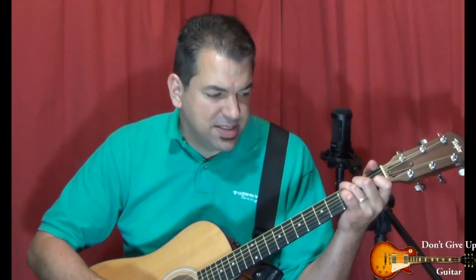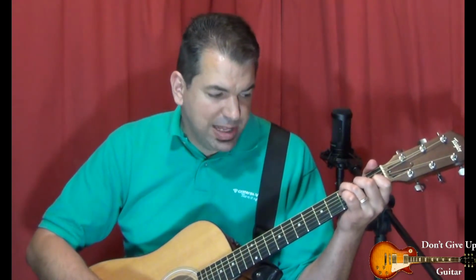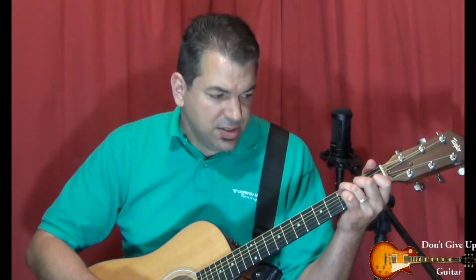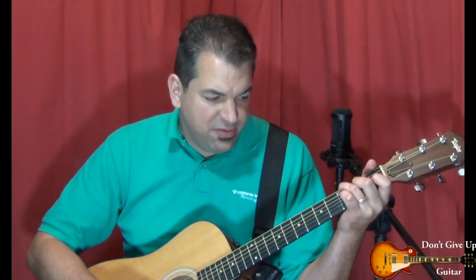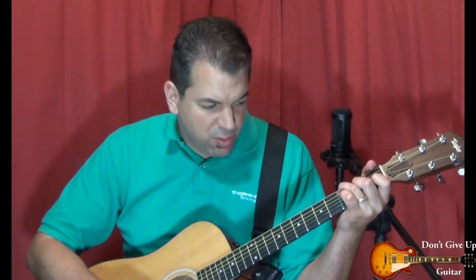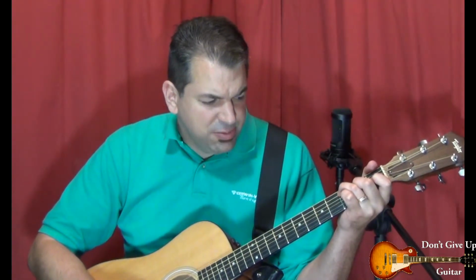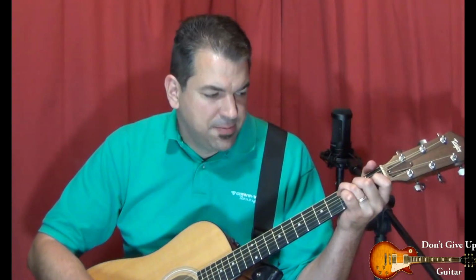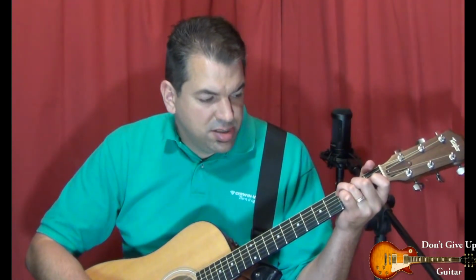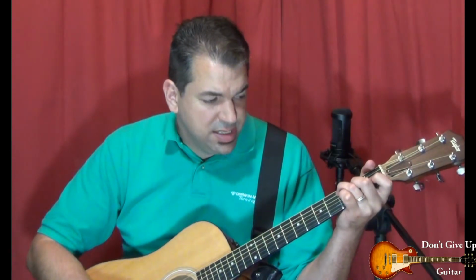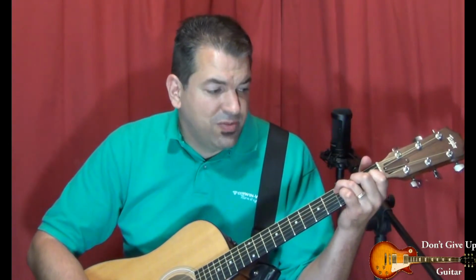So we're going to go back to the C major shape where we have the 1, the 3, but we're going to sharp the 5. So doing that, our 1 would be our C, which would be the 3rd fret of the A. Our 3, which would be the 2nd fret of the D. And then our sharp 5 would be our 1st fret of our G.